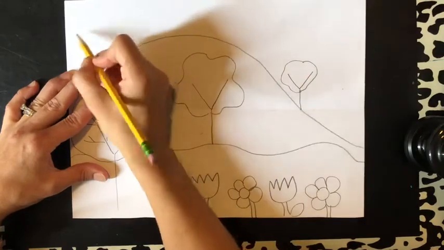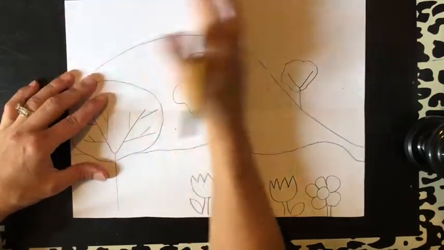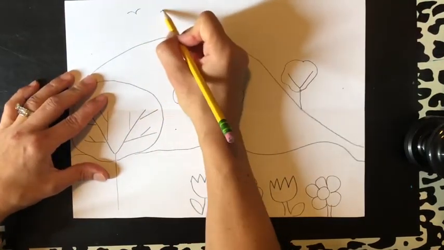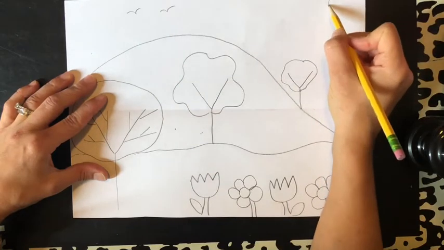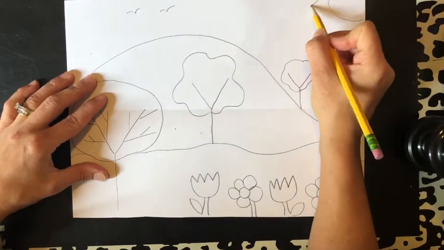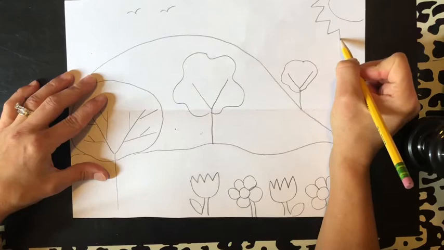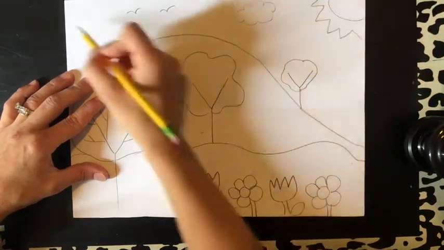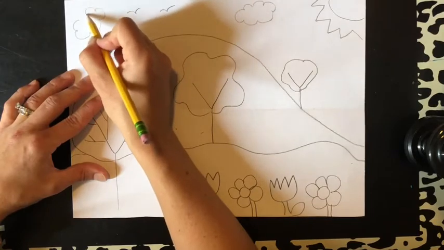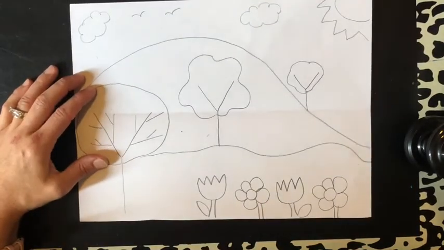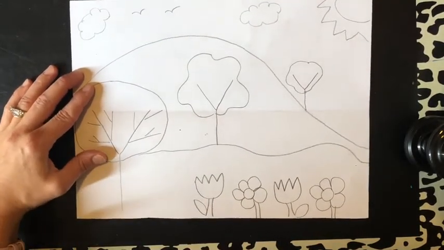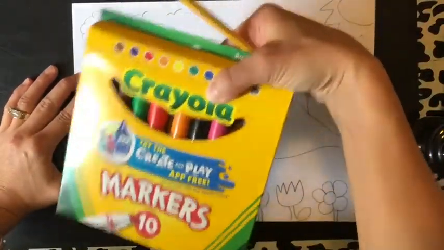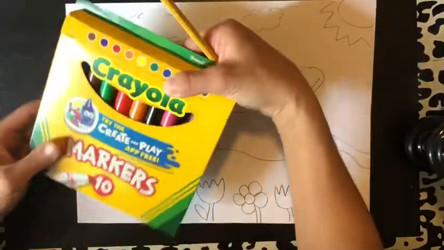Then I just have to finish up with maybe some clouds or whatever you want in the sky. You could have some birds. You could have the sun kind of coming out. This is your landscape. So whatever makes you happy that you would like to add. And that's it. Now we're gonna go grab our markers and get started on outlining.